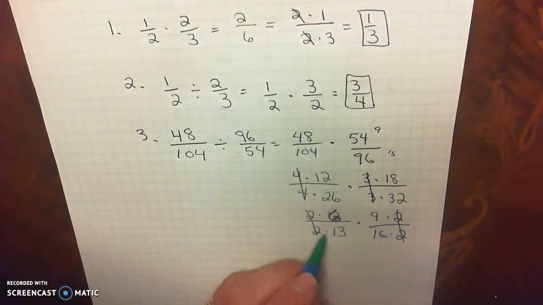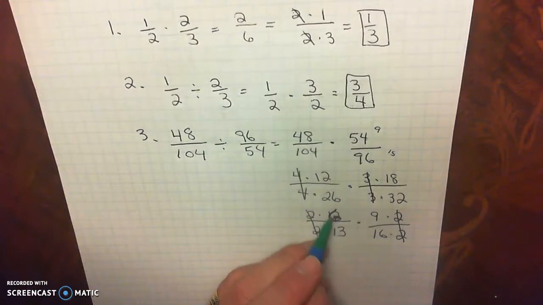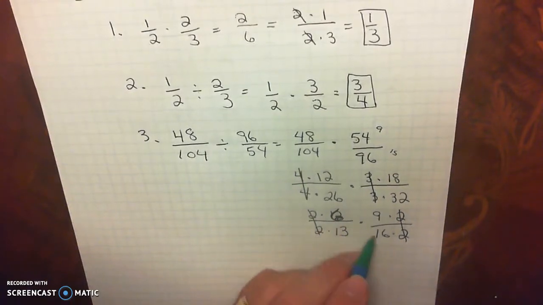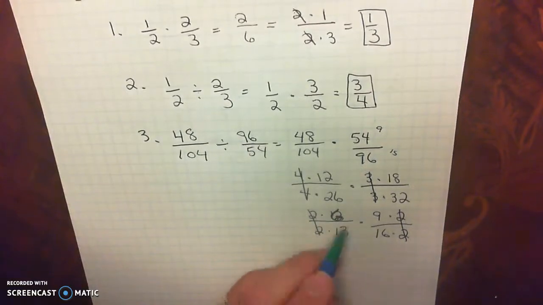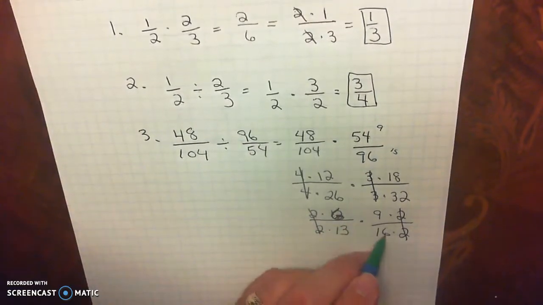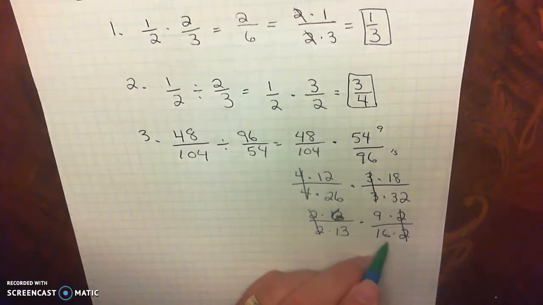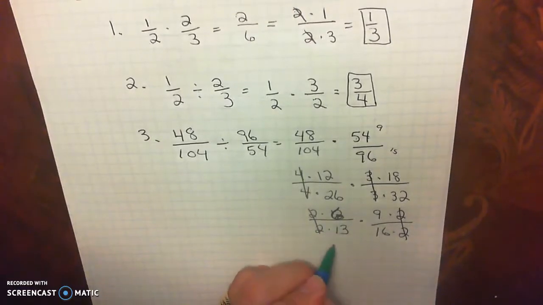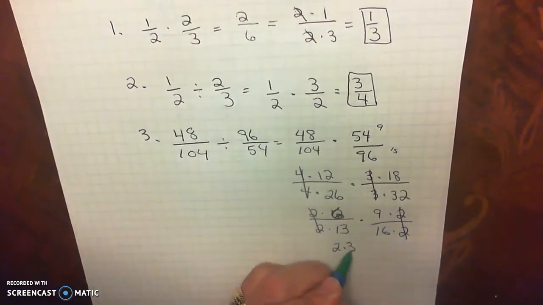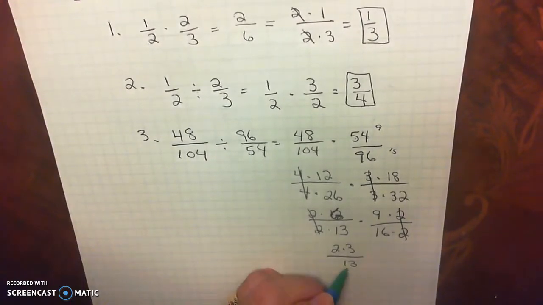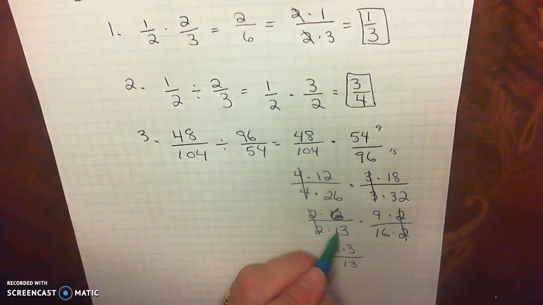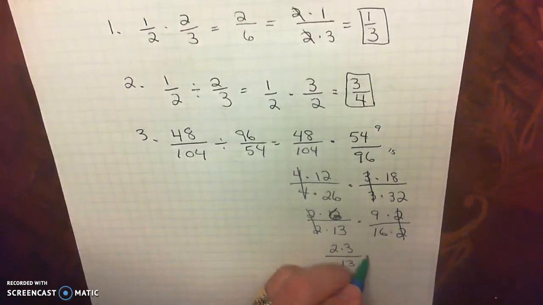Now, when we look at what's left over, we see a 6 and a 16. So that means that we can simplify by cross-reducing. So 6 will go to 2 times 3 over 13. 13 is prime. It's only divisible by 1 and itself, so that stays the same.